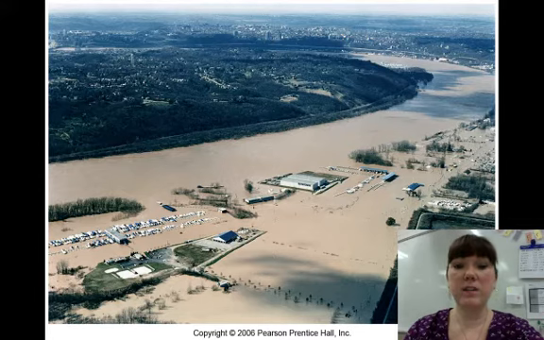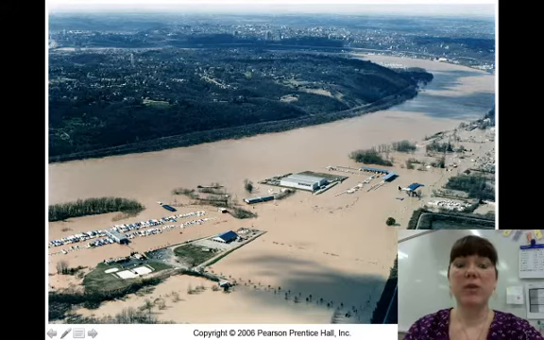And here is another river that has flooded, and so you can see, when you develop right near a floodplain within that 100-year interval, there's a pretty good chance that it's going to be flooded at some point in its history.